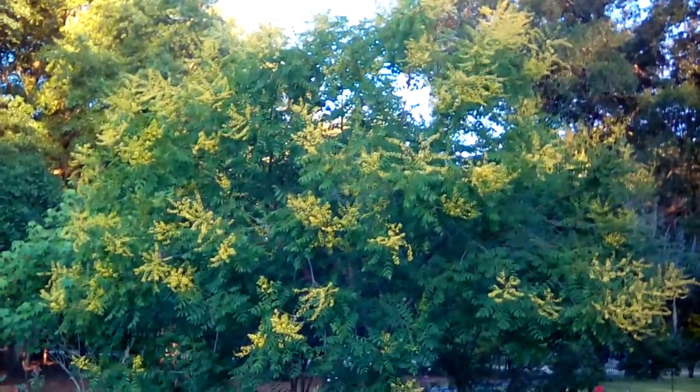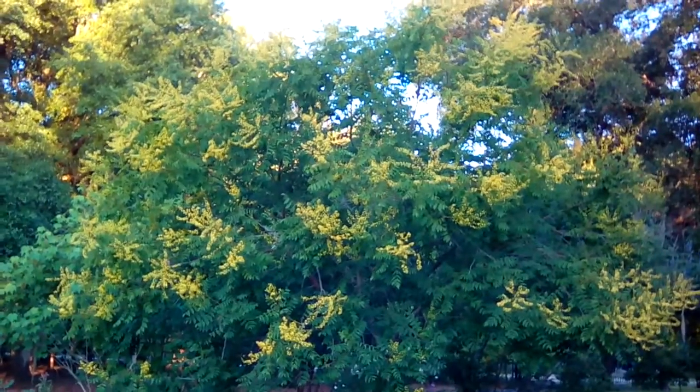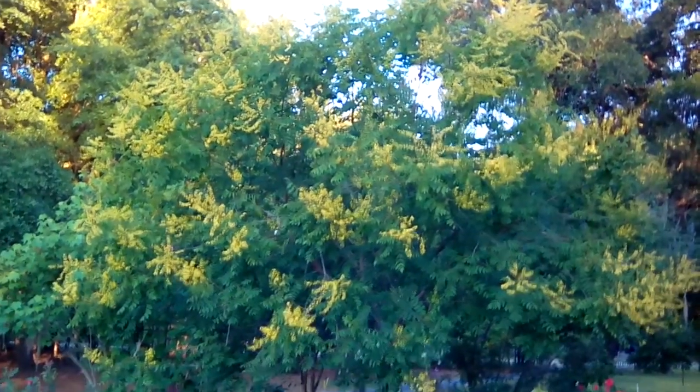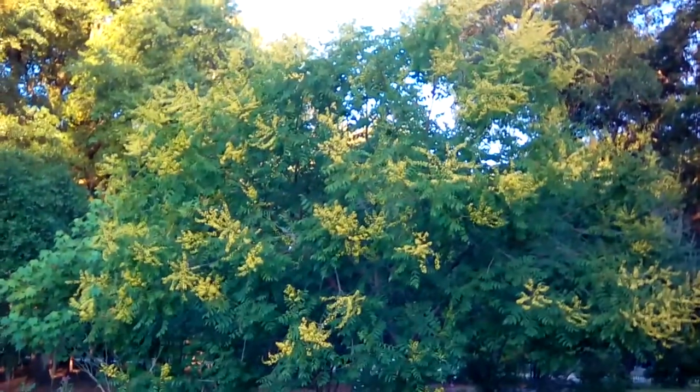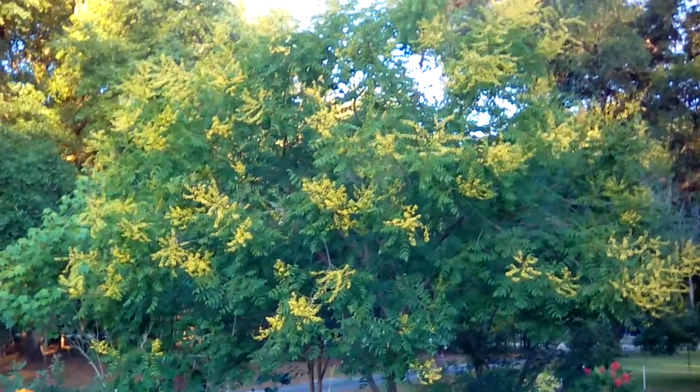But the other rain tree that I have that blooms in October, I found in southwest Georgia. And that variety there always blooms in October. This one always blooms in May, and so they are somewhat different.